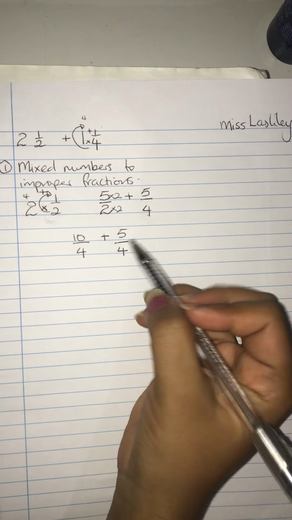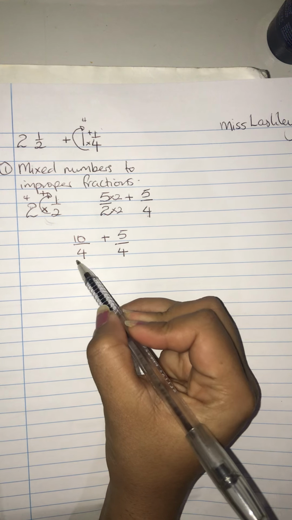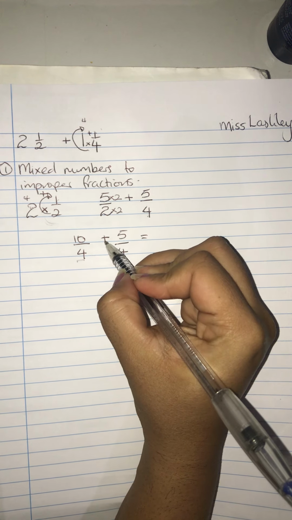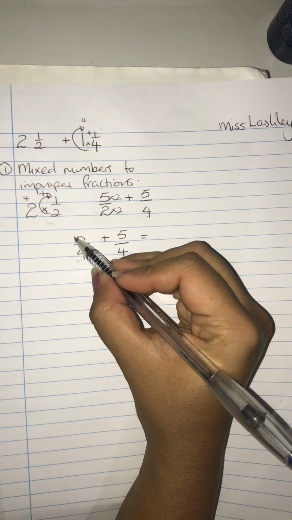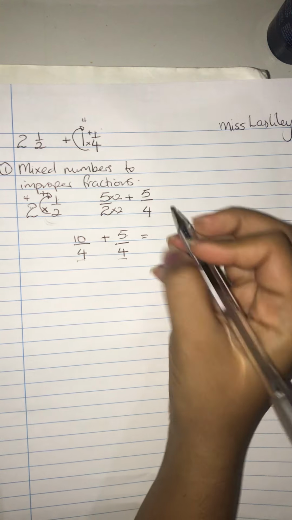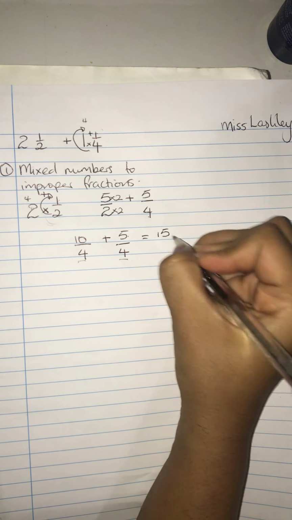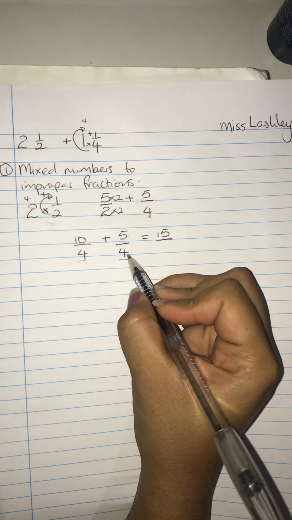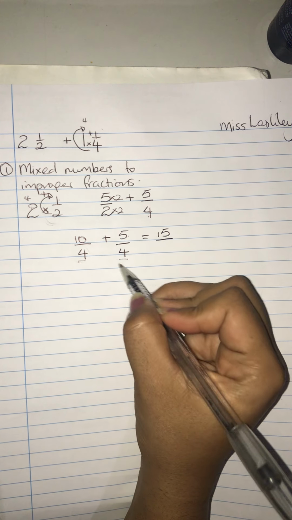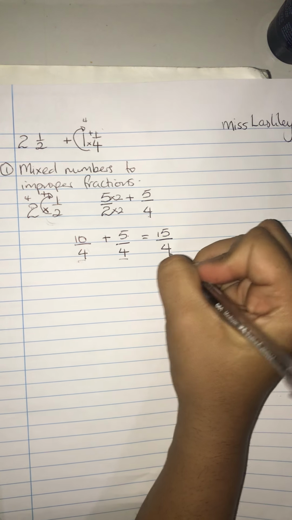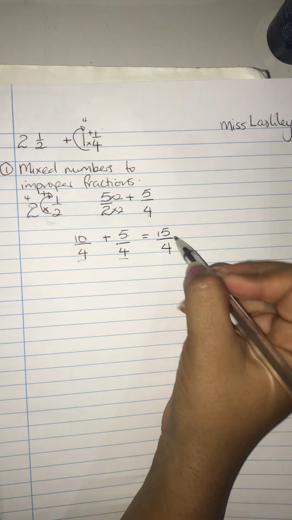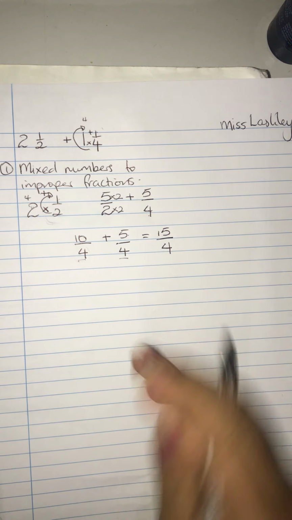Now this is pretty simple and straightforward. Now look, we have same family, same family. So now we can go ahead and add the numerators, the numbers on top. 5 plus 10 will give me 15. And are we saying 4 plus 4? No, we are not. Remember, these are our surnames. So we have to put back the same family group or surname. So our answer is 15/4.